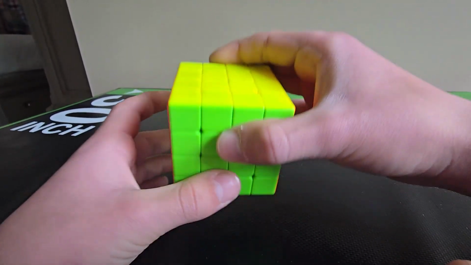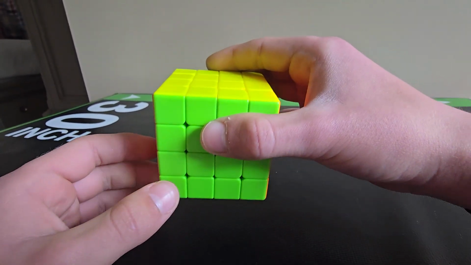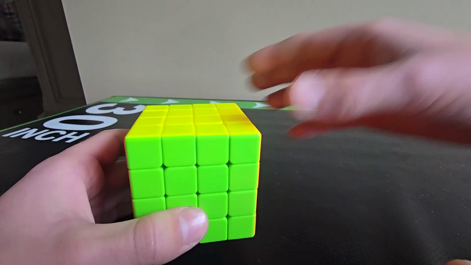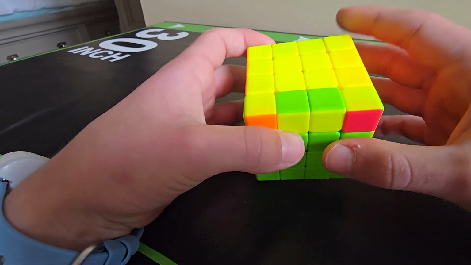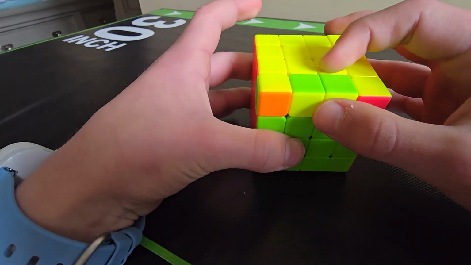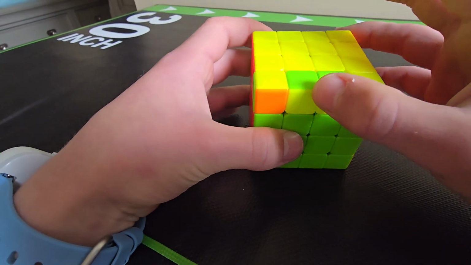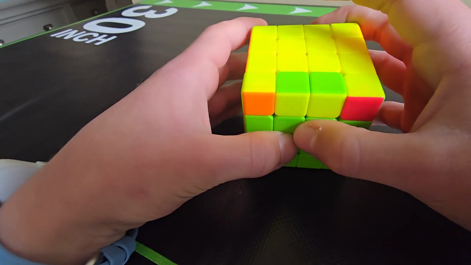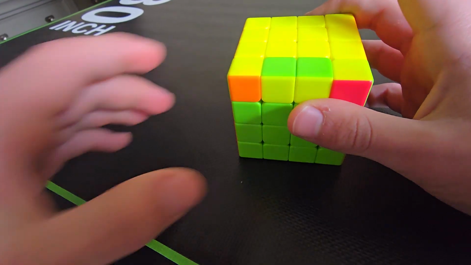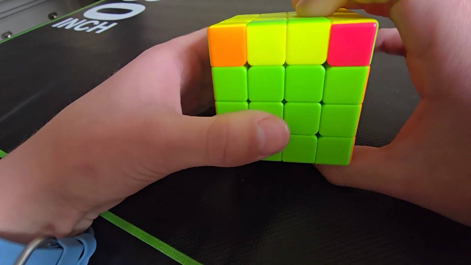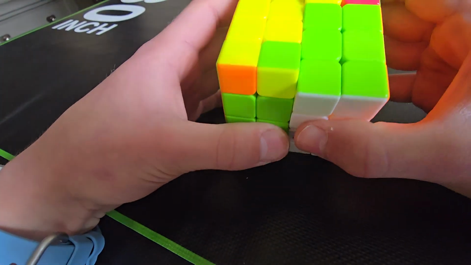I'm going to show you the algorithms for the parities just right here. So this parity we have here is called the OLL parity. So yellow should go up here, green should go down here. In this parity, we're going to perform this algorithm.